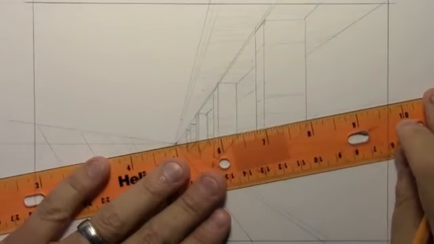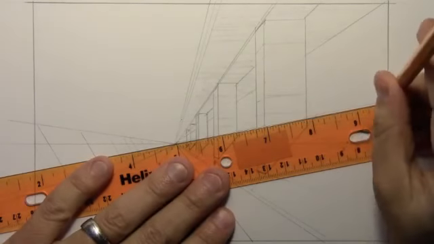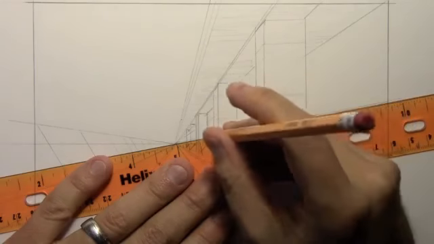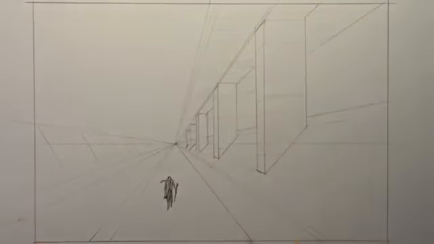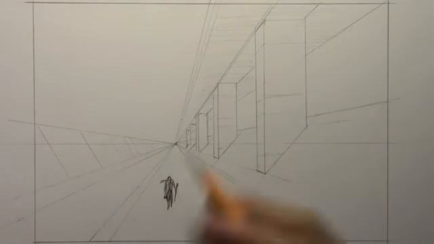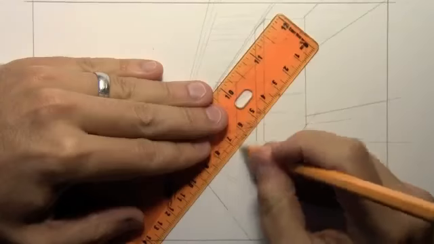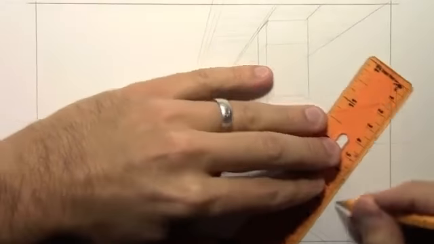All right, so we're starting to get the basic structures in place here, and if all of this seems overwhelming to you, if you're a beginner, then I would say try doing this without the overpass part of the illustration. Try just doing that bottom road part, and then you can start to get your bearings and get down the basic concept of one-point perspective before you start trying to do more challenging things.